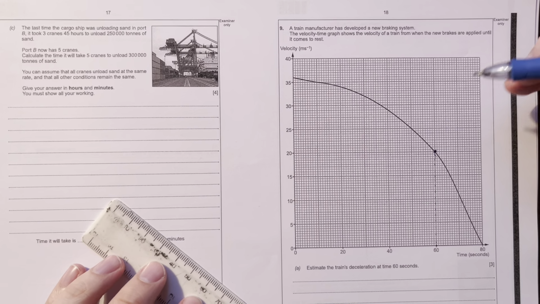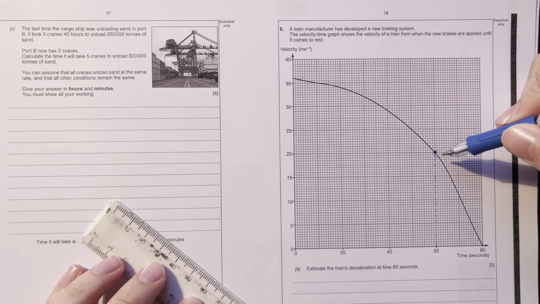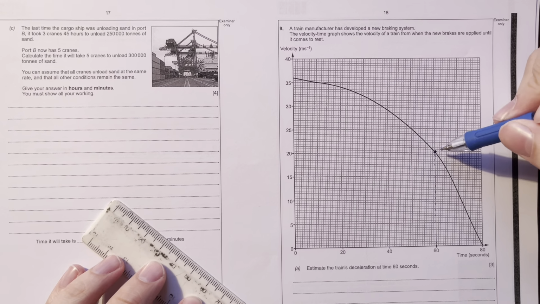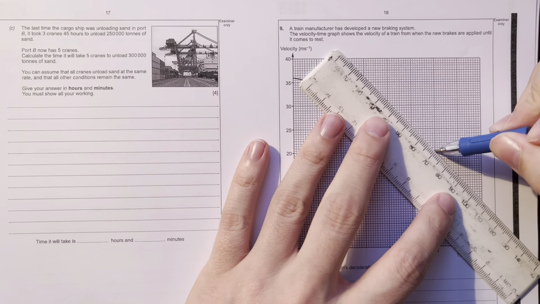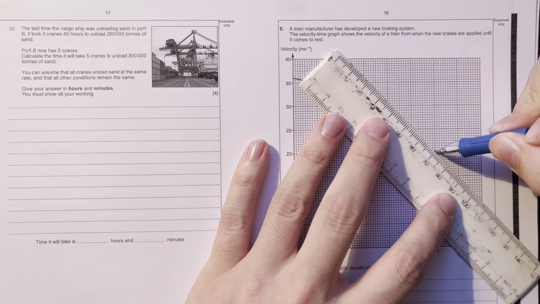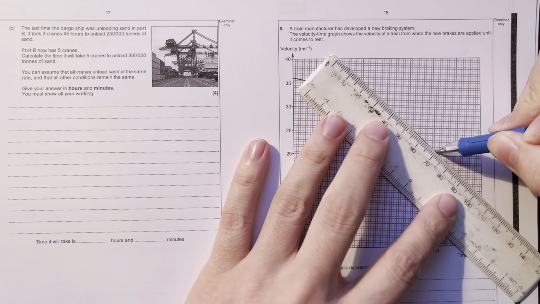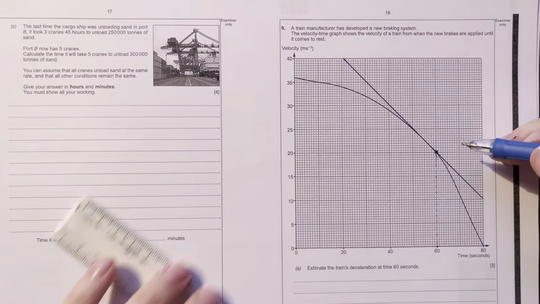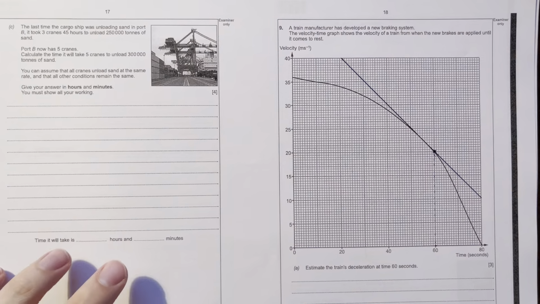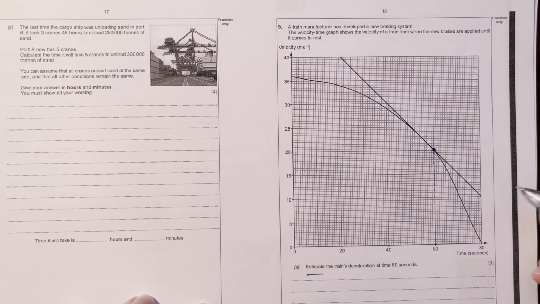So the acceleration on a velocity time graph is given by the gradient. So this line is not linear at all, so we are going to have to approximate the gradient, hence this estimate. So if I just get this to match as best I can, like so. So with my line here, hence why we're allowed to estimate.